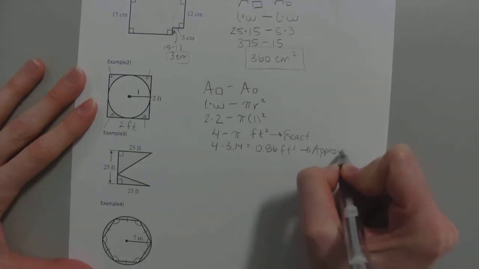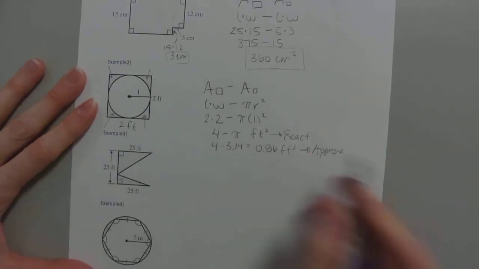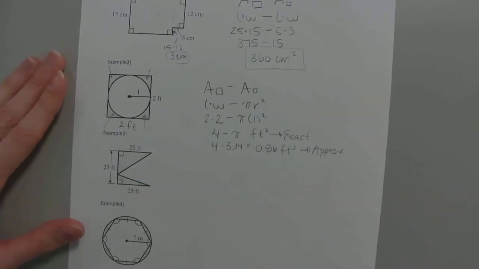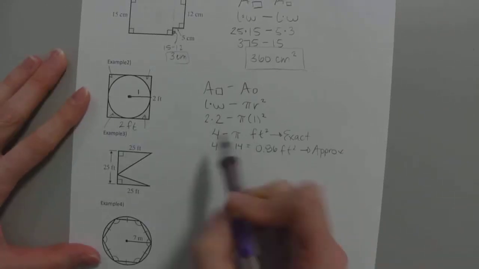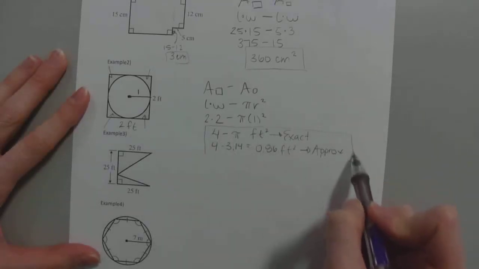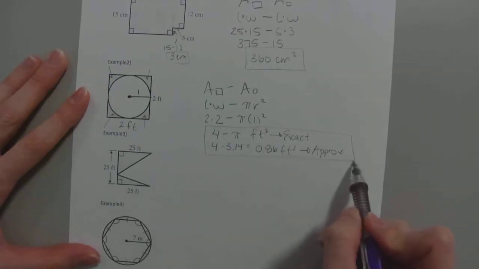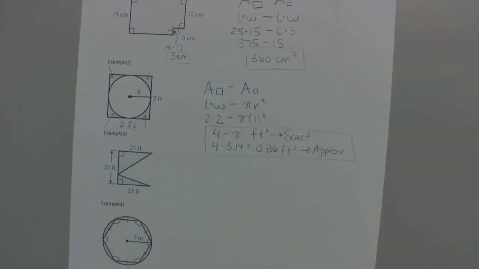So then we're going to do 4 minus 3.14, and do you guys just get 0.86 feet squared there for the approximate? And notice, guys, that's barely anything. That's not even 1 square foot of gravel that we need. So it's good that we kind of figured this out and we didn't go say, oh, well, my square is 4 square feet, I need that much gravel. No, you don't even need 1 full foot of gravel.